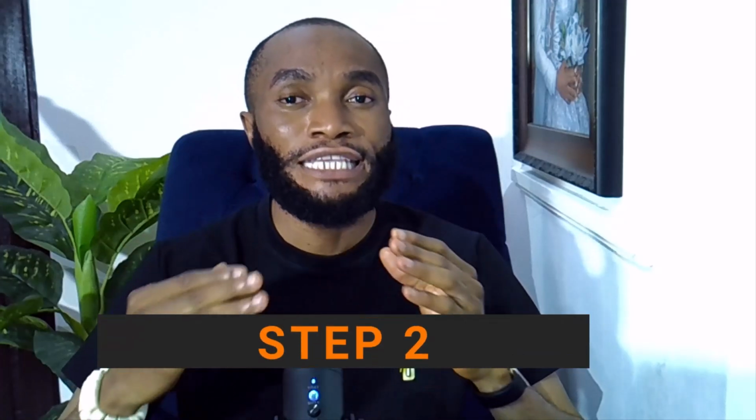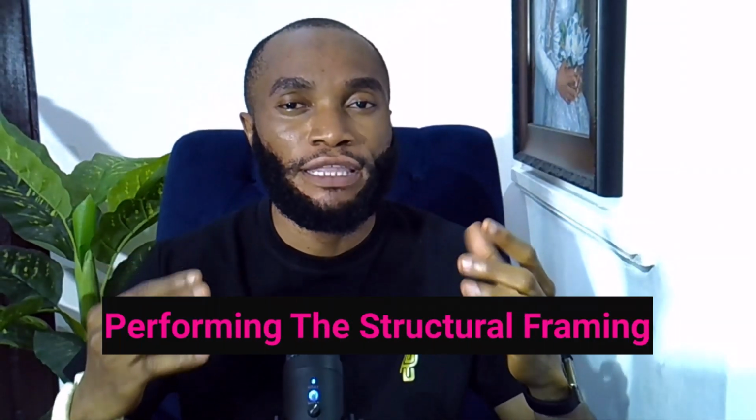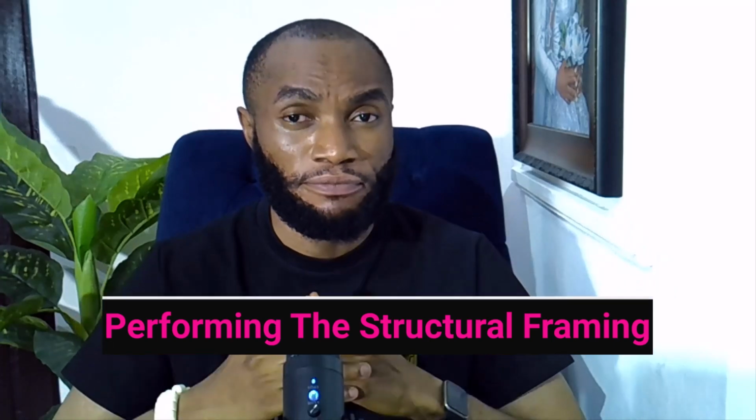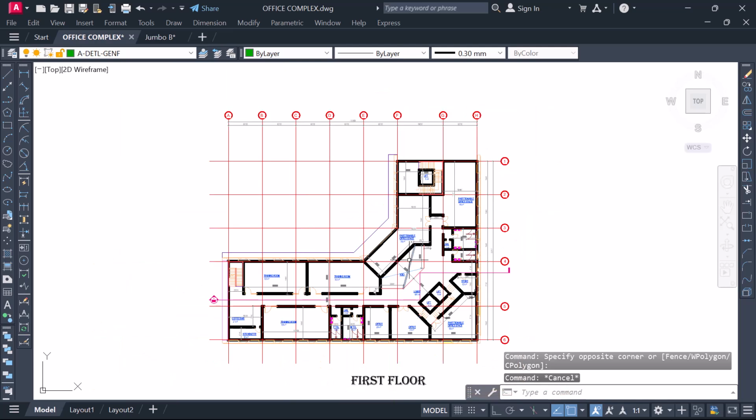Now, step 2, after you understand your building plan, the next step is doing what? Performing the structural framing. Now you can see, if you don't understand the building plan, how then do you frame your structure?